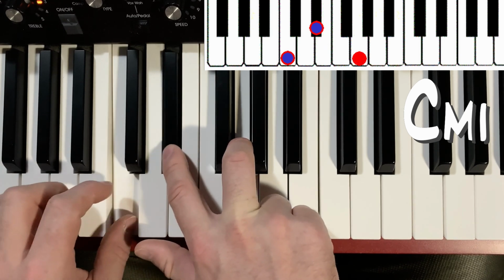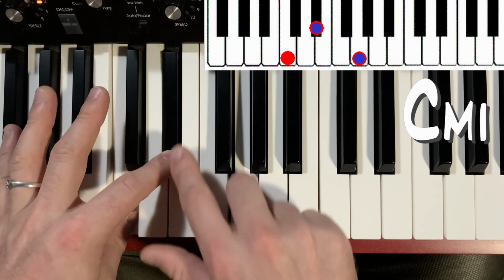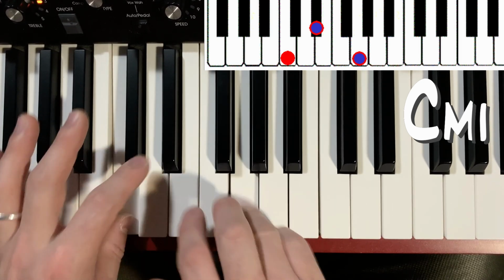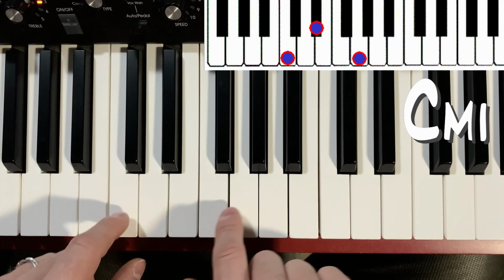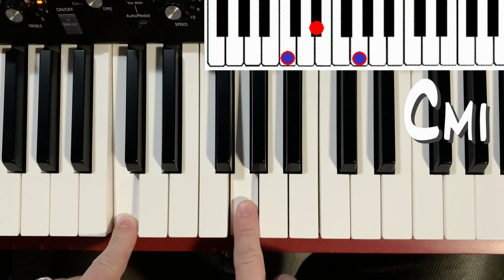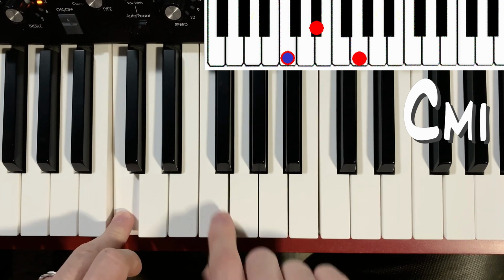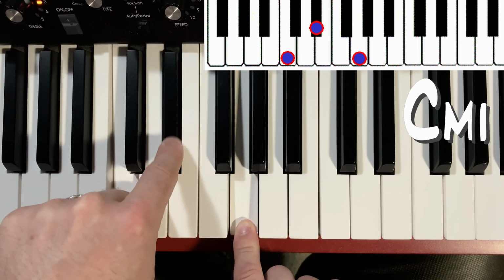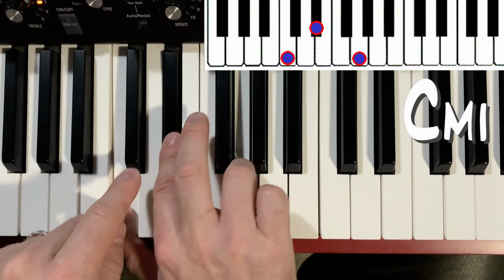There's a minor third on the bottom and a major third on the top, or 1, 2, 3, 1, 2, 3, 4, right? But it's still 7 half steps, so perfect fifth. So we still have a root, a third, and a fifth, but now we have a minor third instead. And that gives us that minor sound.